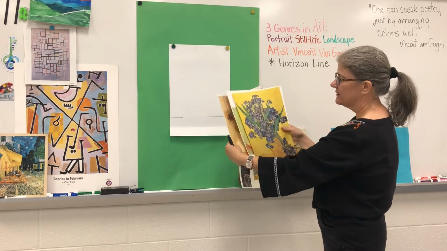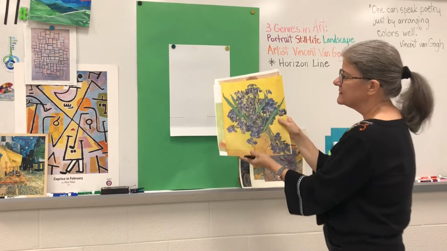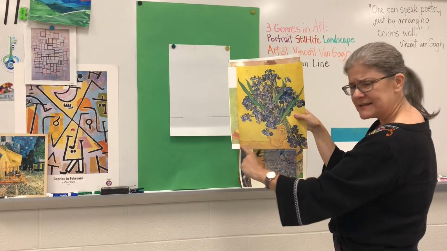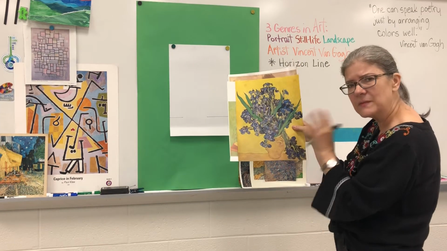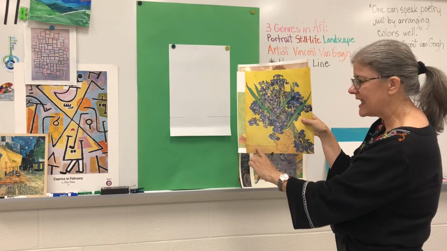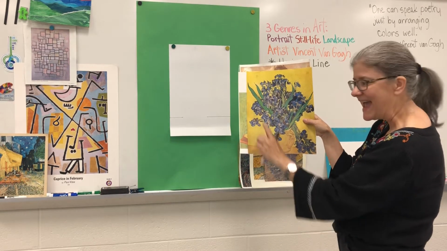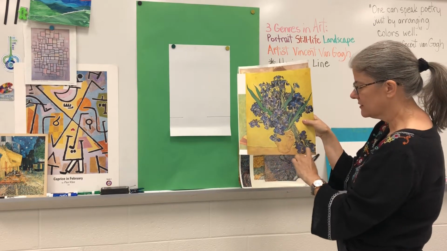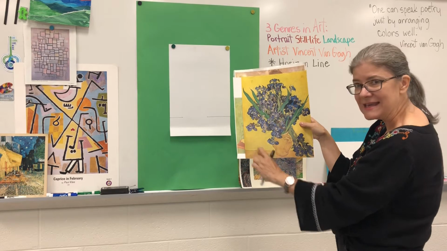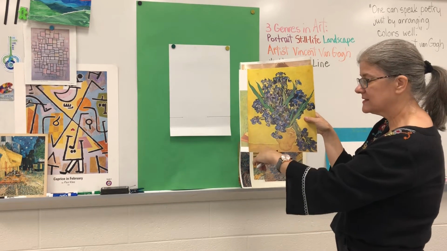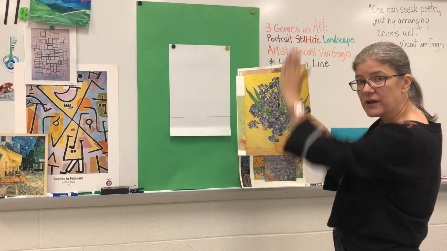Here is another one of Vincent's still lifes. The line is at the bottom. So what is that? What is at that line? It's not a landscape, it's a still life. So this really isn't a horizon line. This is the edge of the table, and this is the wall. When we put that line here, it shows space between the table and the wall, or it shows that this is flat and the wall goes up.